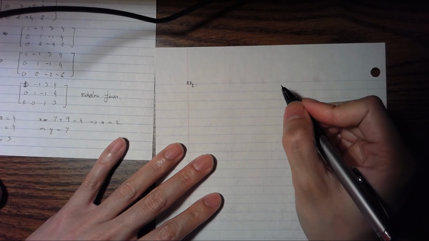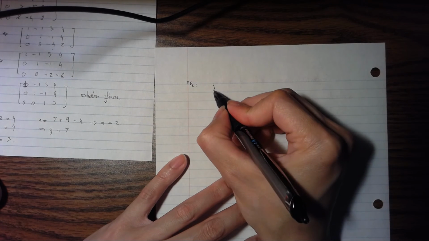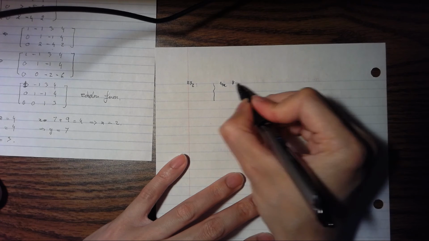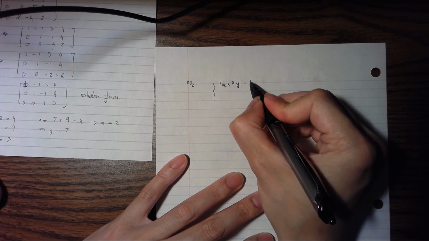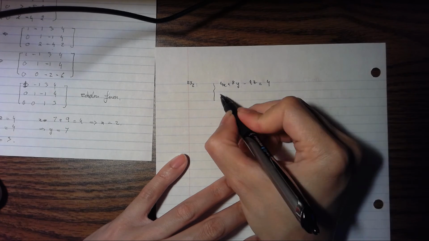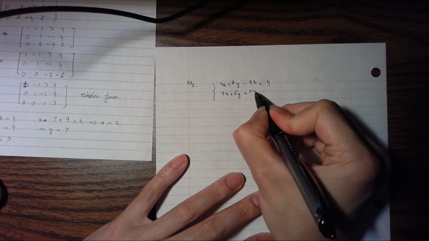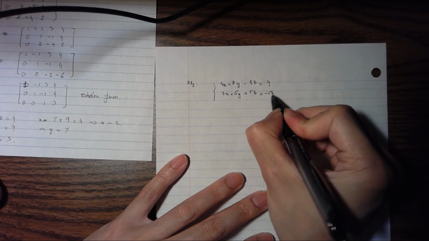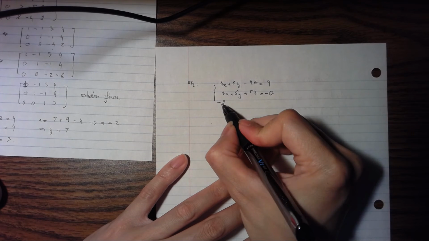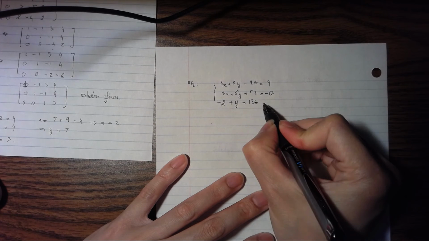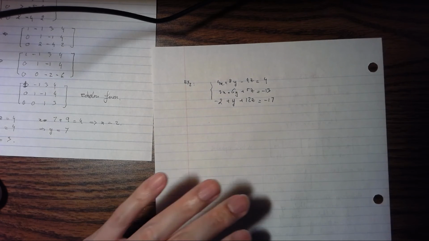Let's solve this. I have a system like this: 4x plus 8y minus 4z equals 4, 3x plus 6y plus 5z equals negative 13, negative 2x plus y plus 12z equals negative 17.